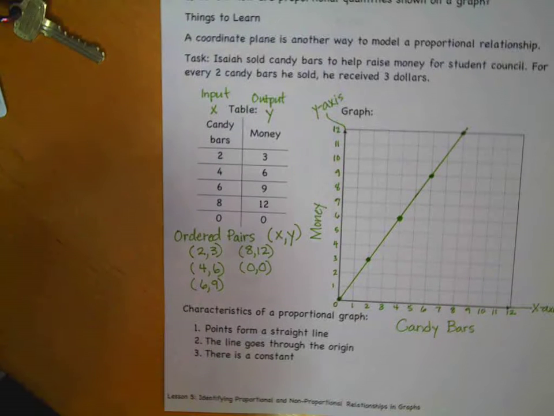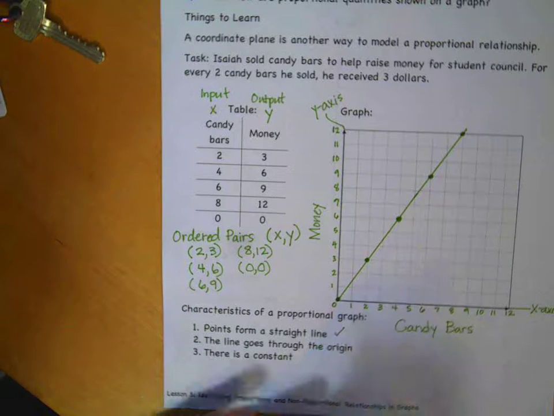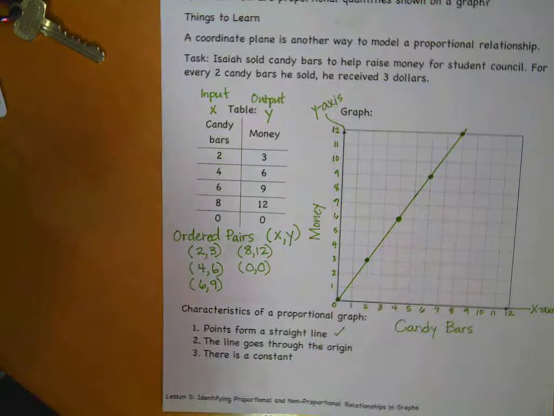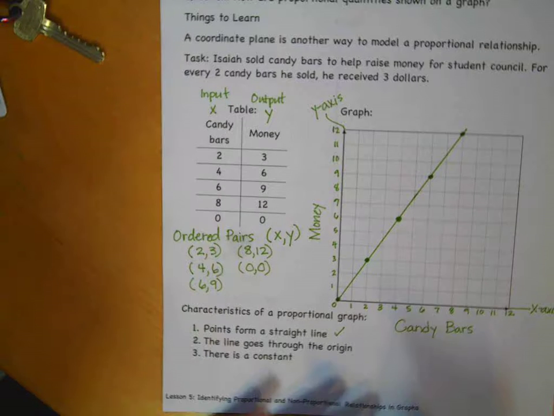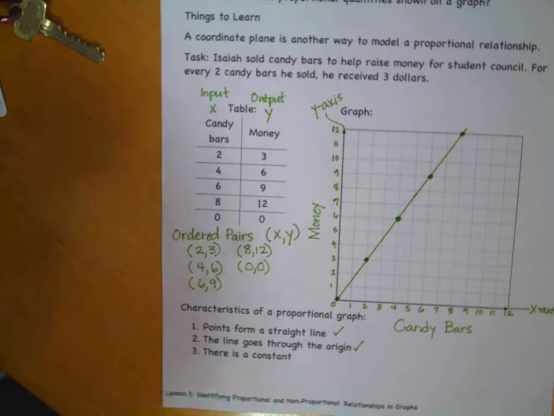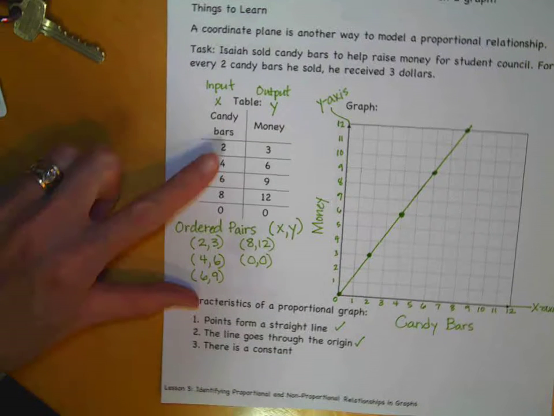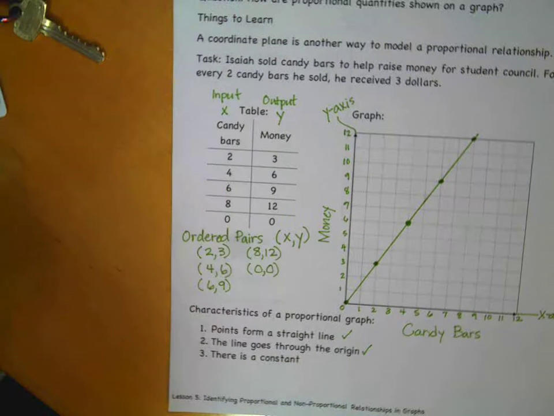So let's go over the characteristics of a proportional graph. It says points form a straight line. Ta-da! We did that. Awesome. The line goes through the origin. That means if you have 0, you're going to get 0. Ta-da! It does. And there is a constant. Well, let's check it because we never checked that. So now we're going to go back over here to our little table.